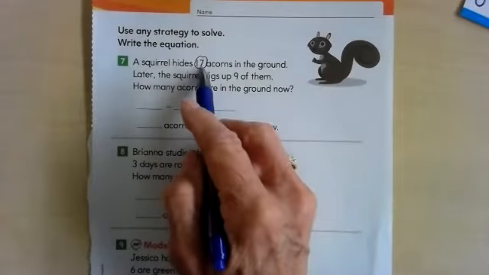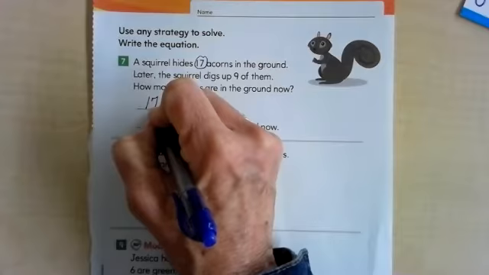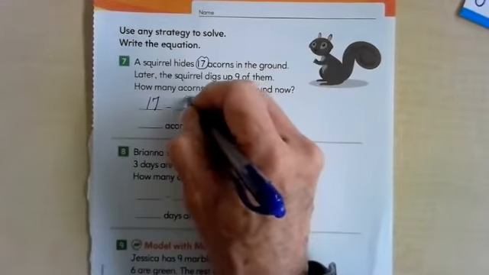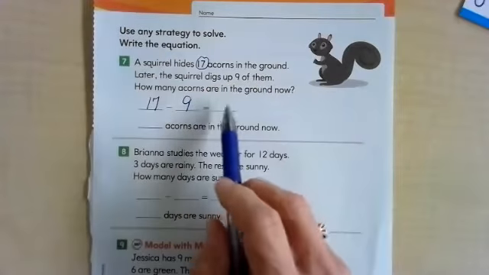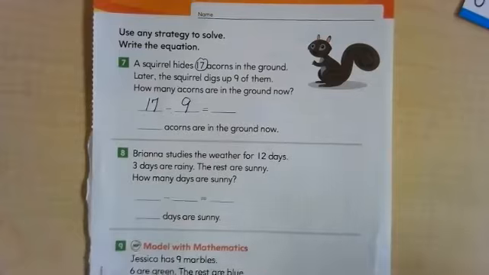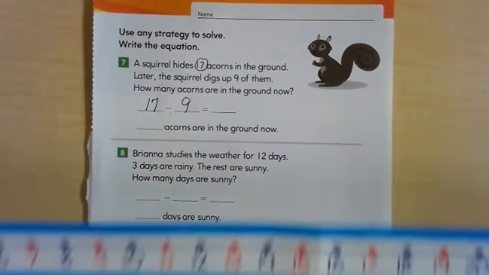So we have our big number of 17. And we're going to subtract the 9. That's the other number that we have. And so we want to know how many are in the ground. So if we did 17 minus 9, we could find our number. So we're going to do it two ways. We're going to count back and we're going to count on to see what our answers look like.